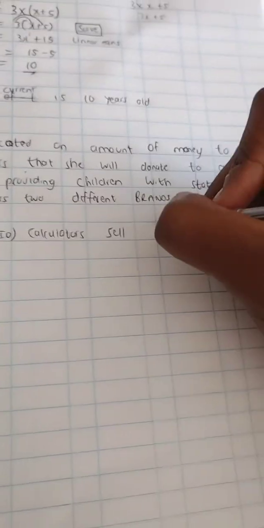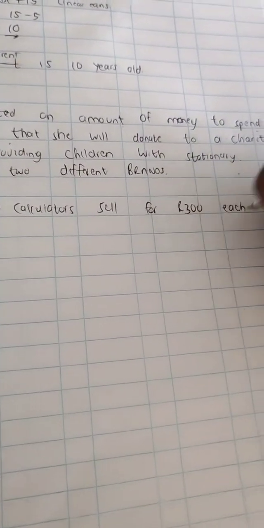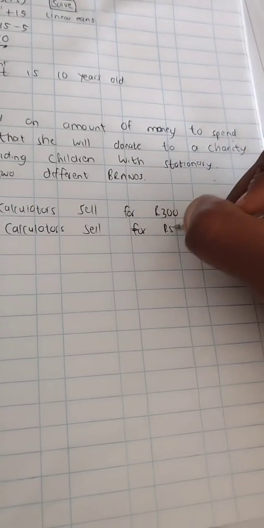They sell for 300 Rand each. Okay, that's Casio calculators. Brand B, your Sharp calculators. They actually sell for 500 Rand each.